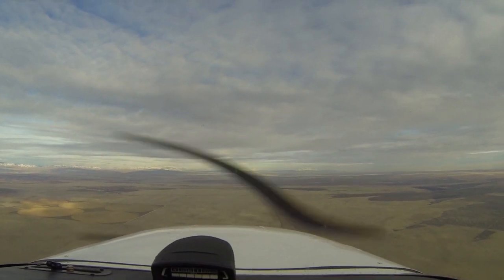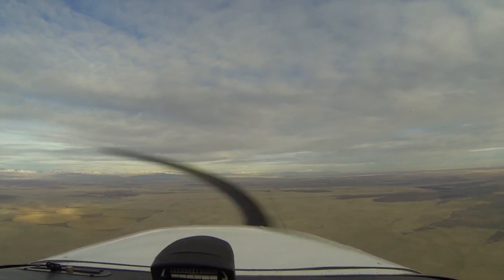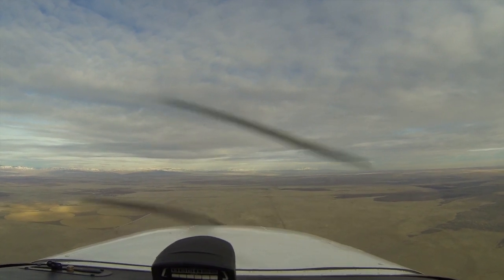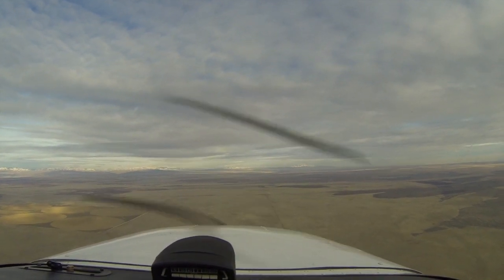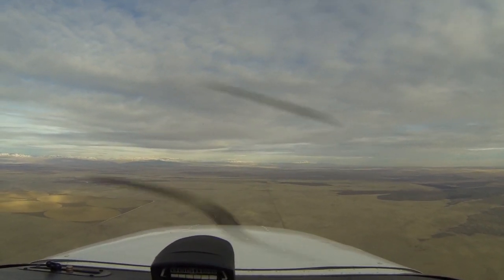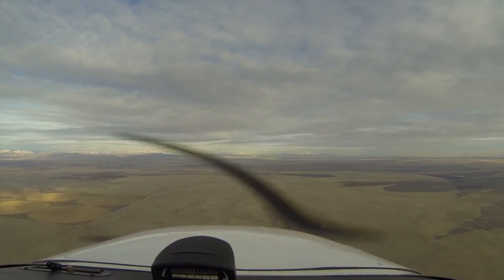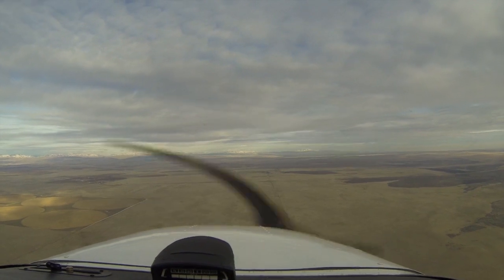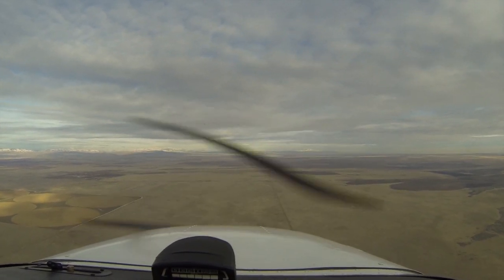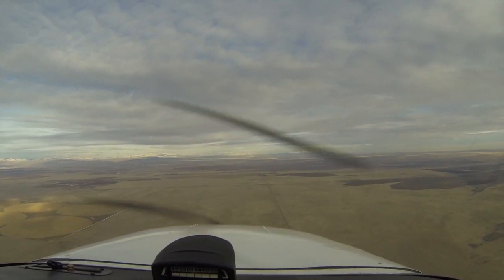Cessna 99 Charlie, contact tower 118.1. 99 Charlie. Okay, so now we're on a heading of 070. So we do a steep turn, 45 degrees of bank, maintain your altitude. Keep it coordinated, 360 degrees. Left or right? Pick it. All right, we'll go left.